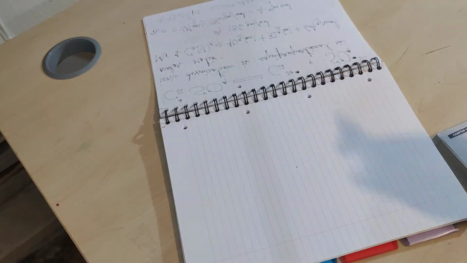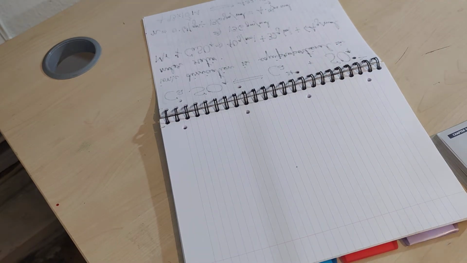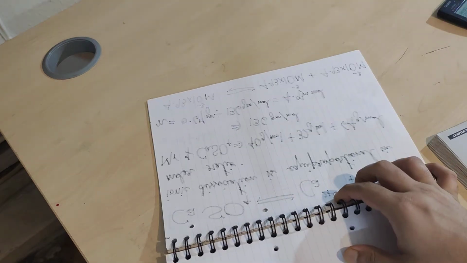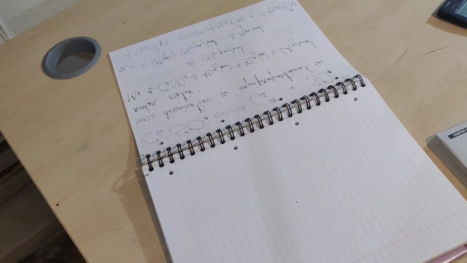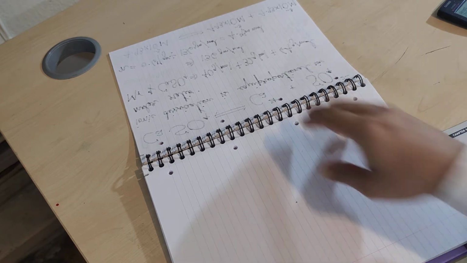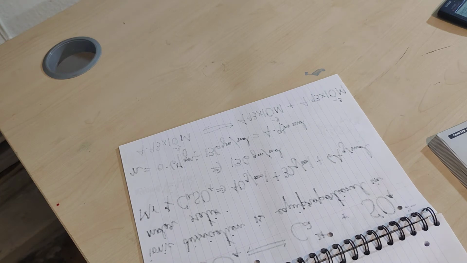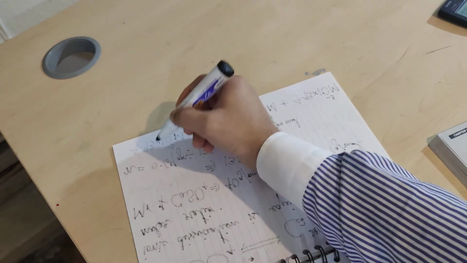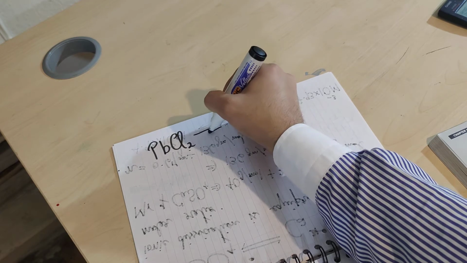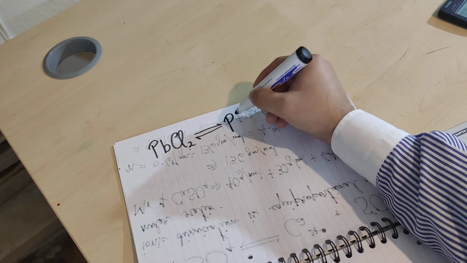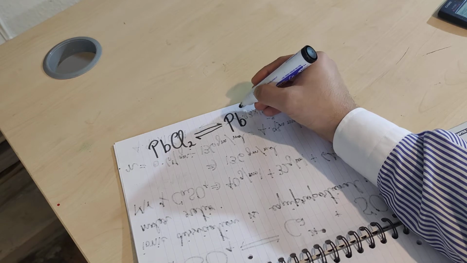Yes, that's it. And the next question is lead chloride. So it'll be lead chloride. Chloride expresses double ionic concentration than lead.